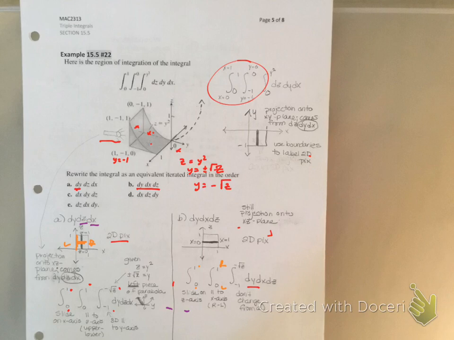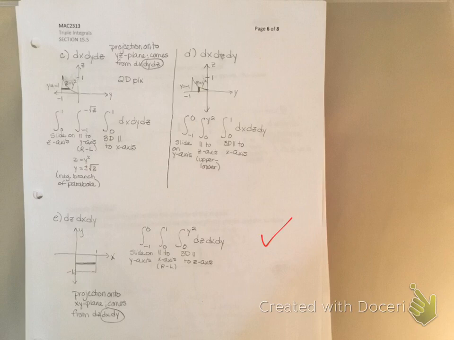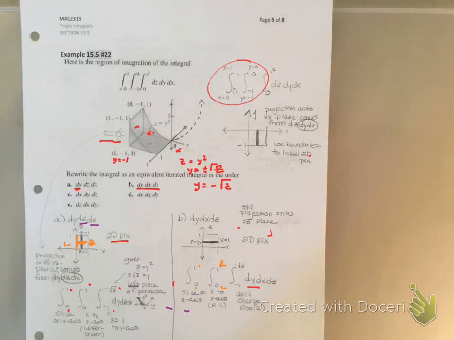Alright, so there's A and B, and we've already talked about E. So now we have to talk about C and D. I don't know if the picture's on the other side. Let me check. No, the picture's not on the other side, so I'm going to have to scribble around here, and as I scribble, I'm going to set it up and write it where I have the picture.